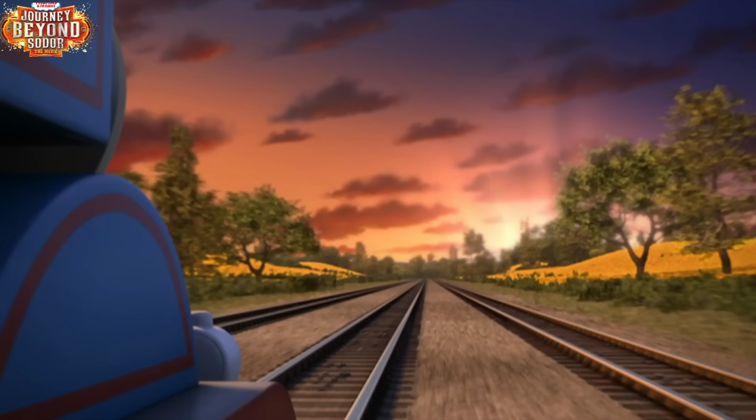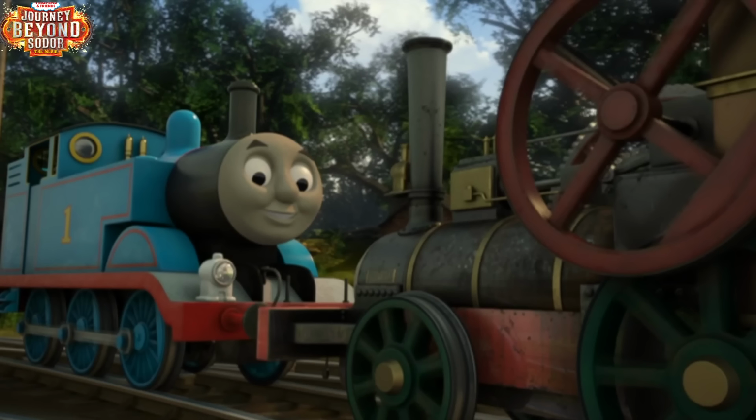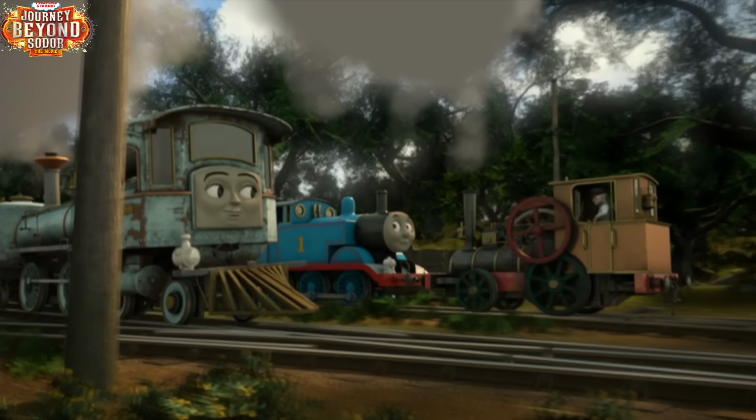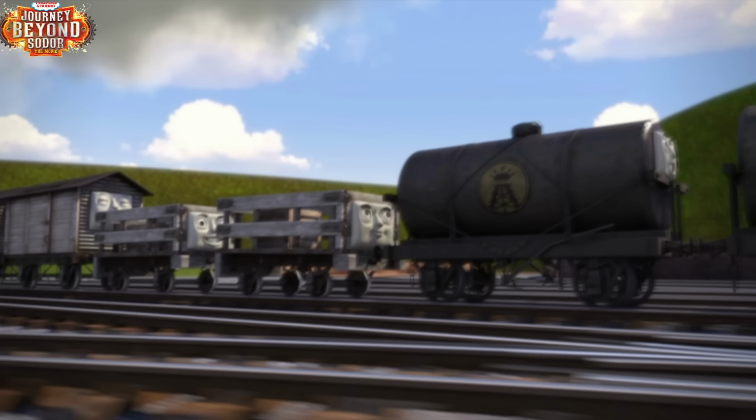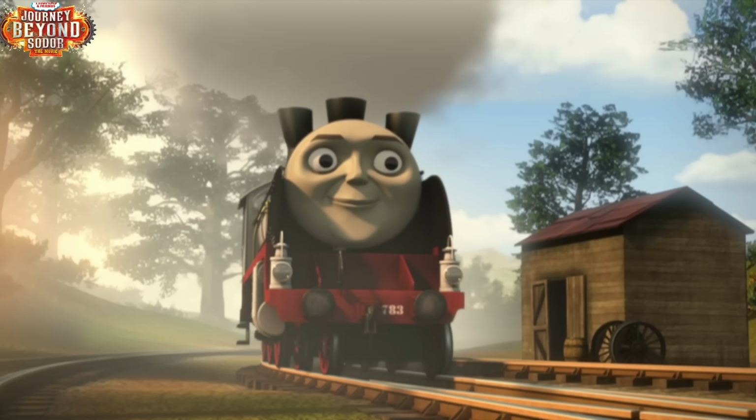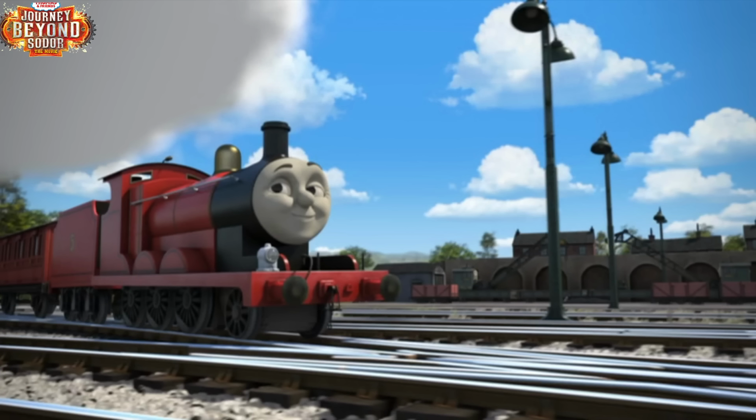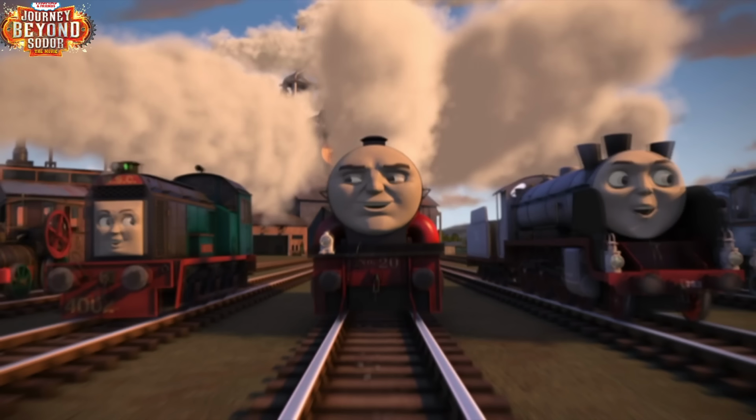Oh boy, and that was Journey Beyond Sodor. I think this movie has gotten much better with time. I love how dark they went with this special. I also love the comedy in the movie as well. All the characters get their time to shine. James is hilarious in the movie. I love all the new characters, I think they're all great.